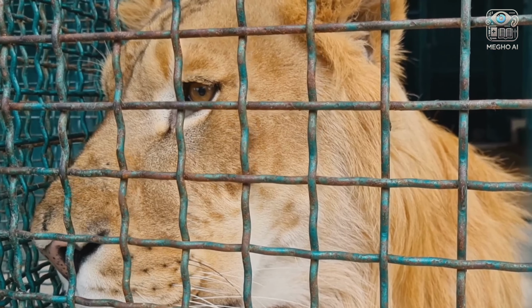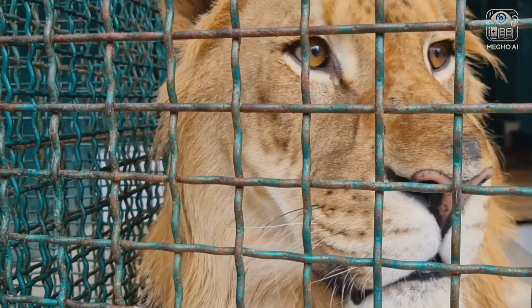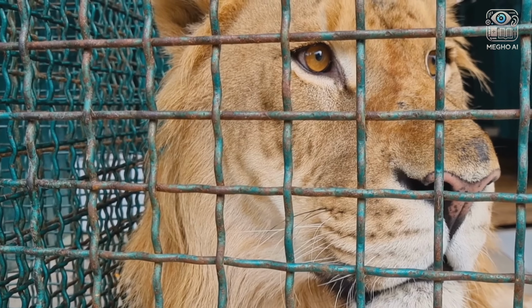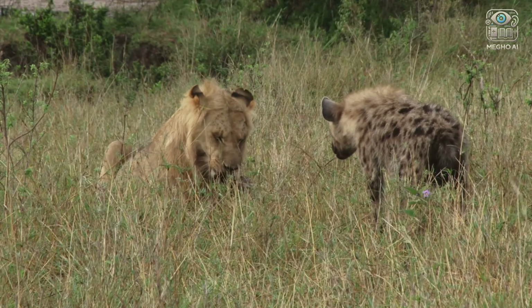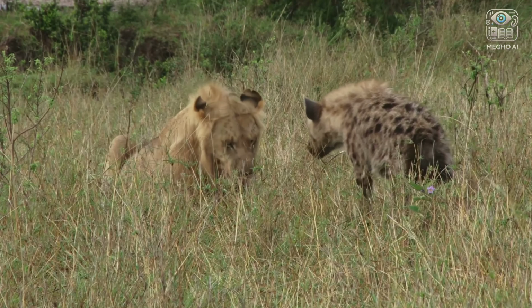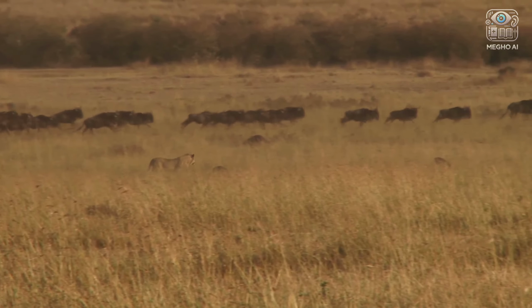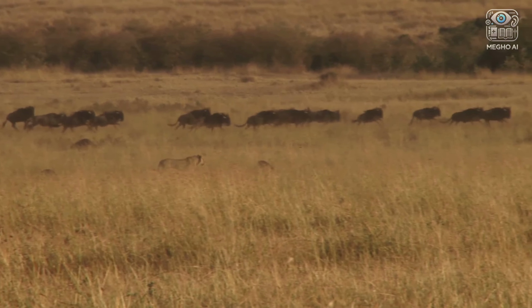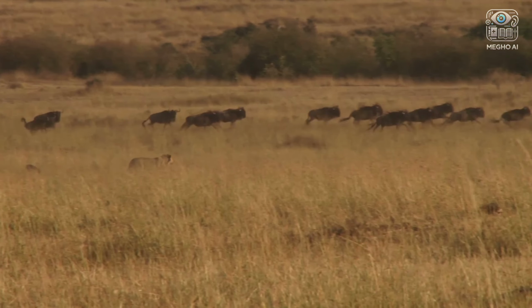Injuries from battles, parasitic infestations, or diseases like canine distemper can weaken or kill lions. Lions face competition from hyenas, leopards, and other lions. Human-wildlife conflict, including poaching, habitat loss, and retaliatory killing, significantly impacts populations today.